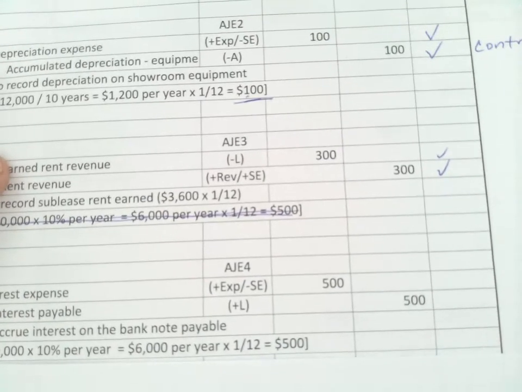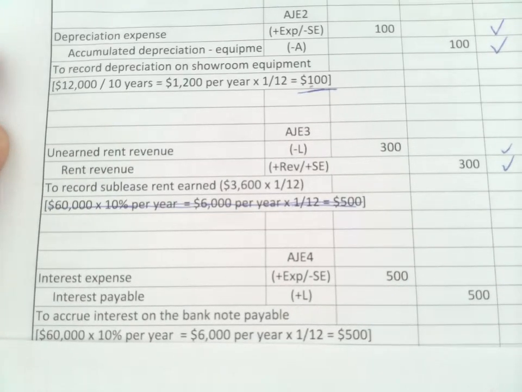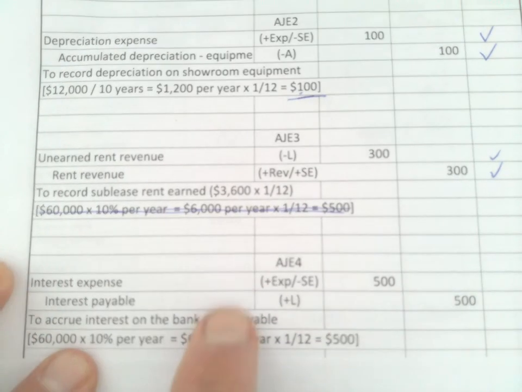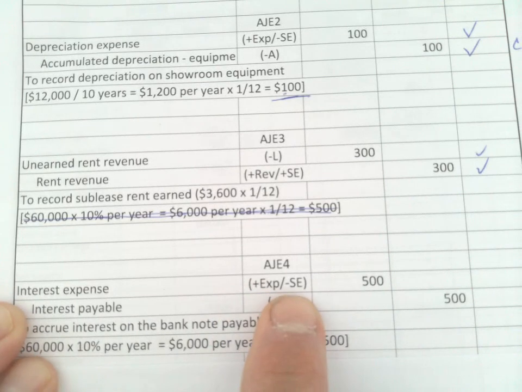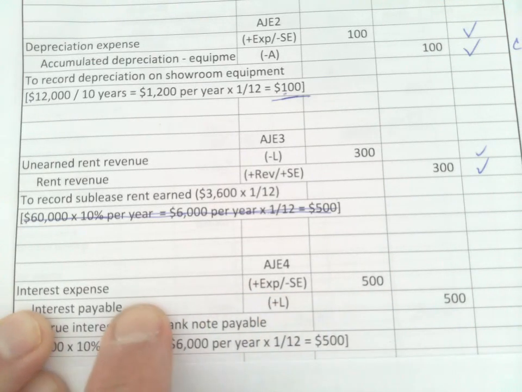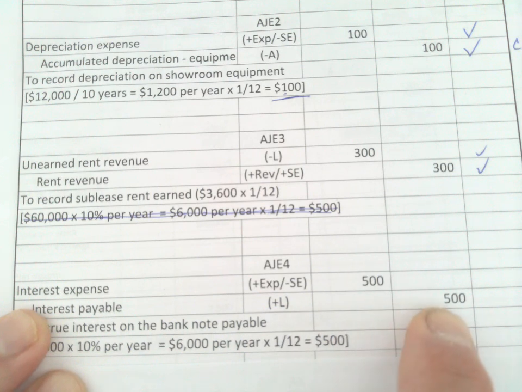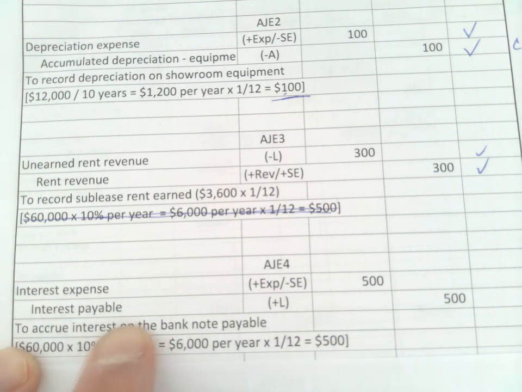And I have done so by virtue of this debit to interest expense to increase it by 500 and a credit to interest payable to increase that liability by 500. The explanation is to accrue interest on the banknote payable.